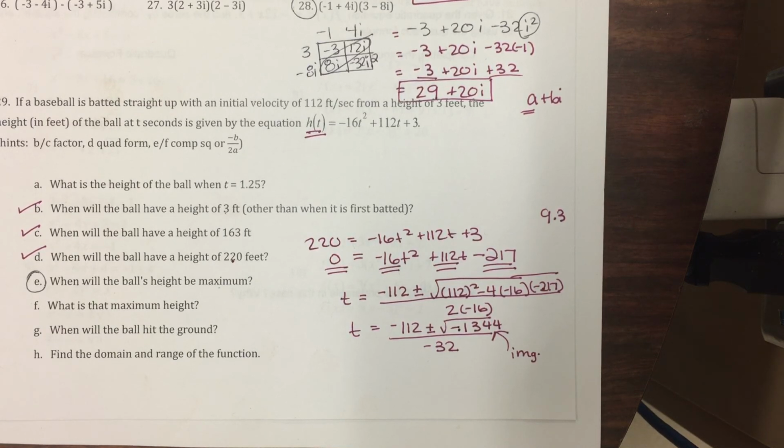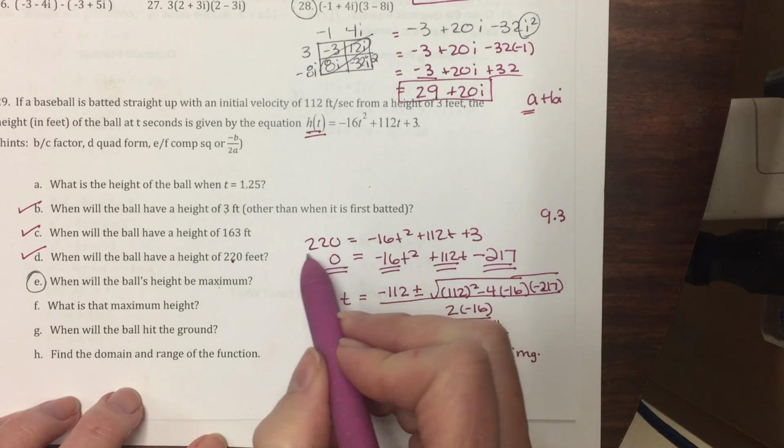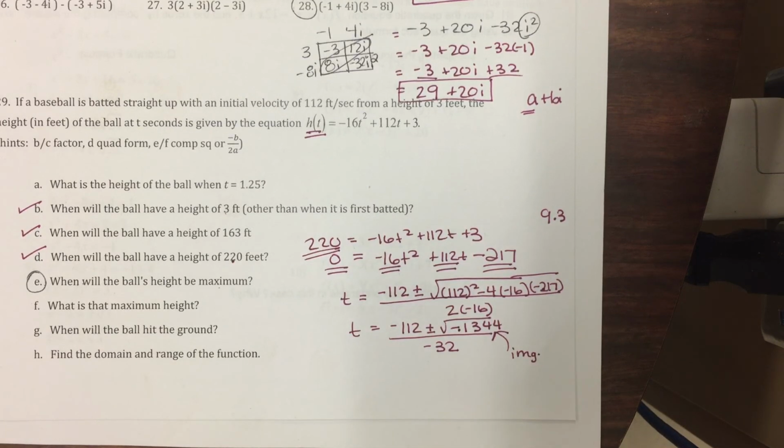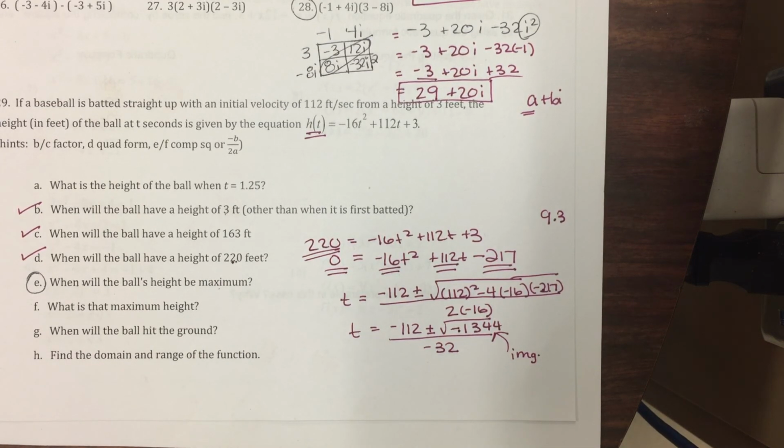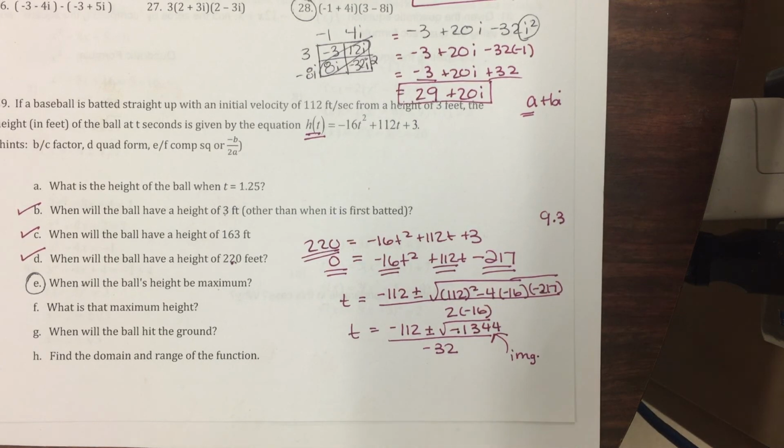There's never a time where I reach 220 feet as a height. So that this problem doesn't exist. There's never a time that I'm going to be 220 feet. And I know that because I get a negative here. So I would stop and I wouldn't continue the problem, because I would have an imaginary answer for it. So it doesn't exist.